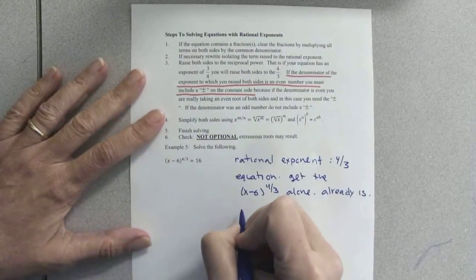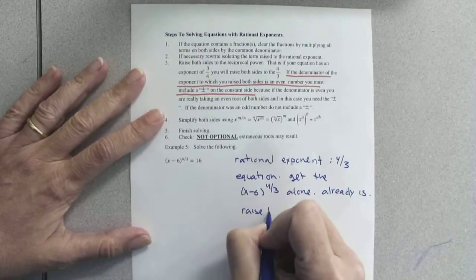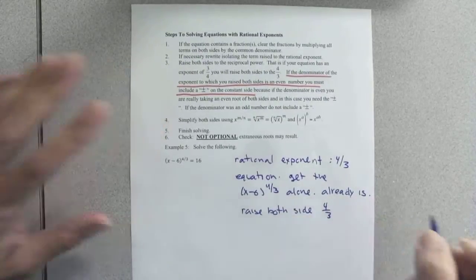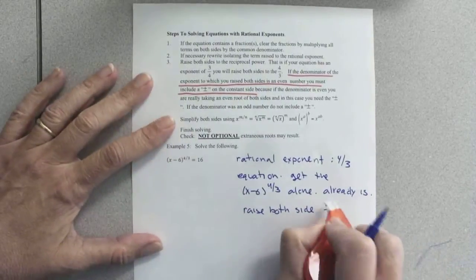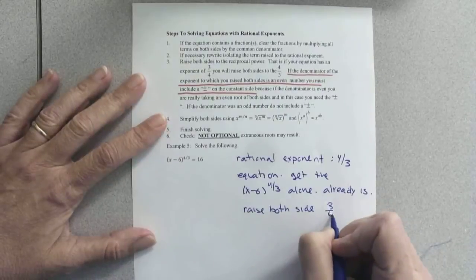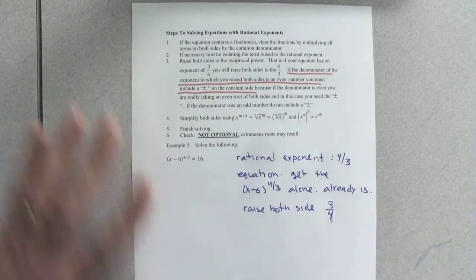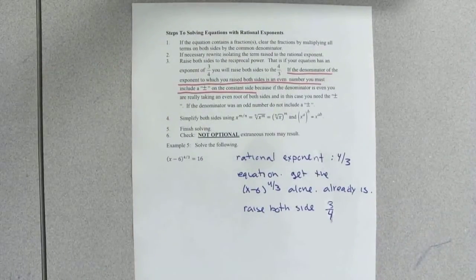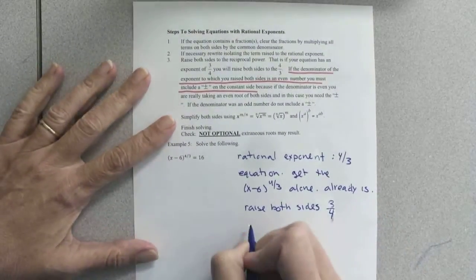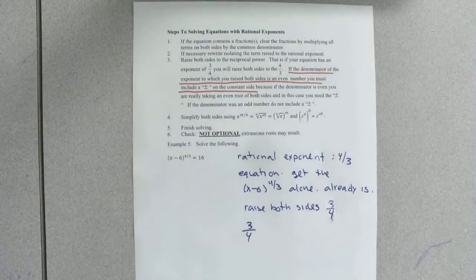So what I'm going to do now is raise both sides to the 3/4. Use the reciprocal power. The exponent I'm given is 4/3, so I use the reciprocal power and raise both sides to the 3/4.